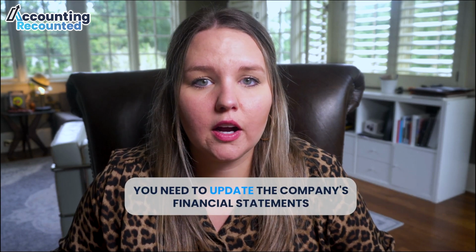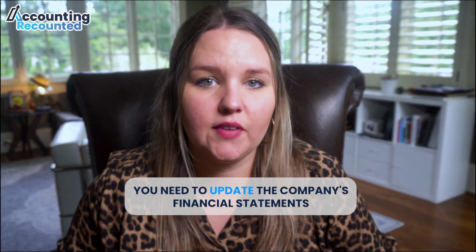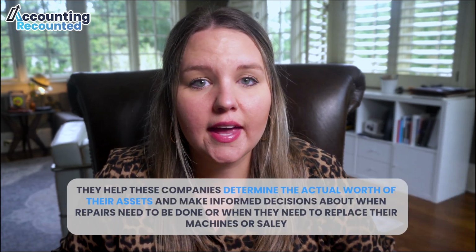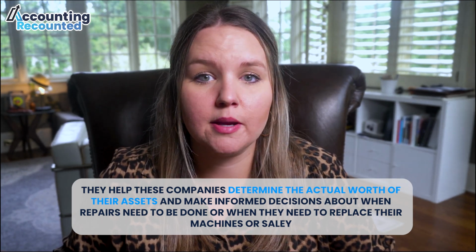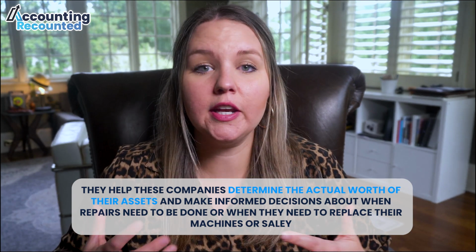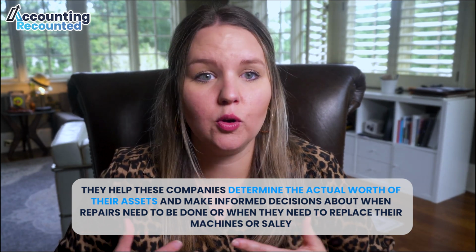After recording the contra account, you need to update the company's financial statements. This will reflect the contra account's impact on the balance sheet and the income statement. To truly grasp the significance of contra accounts, let's explore how they're used in real-life scenarios. In the manufacturing industry, where equipment and machinery play a vital role, contra accounts like accumulated depreciation are crucial. They help these companies determine the actual worth of their assets and make informed decisions about when repairs need to be done or when they need to replace their machines.